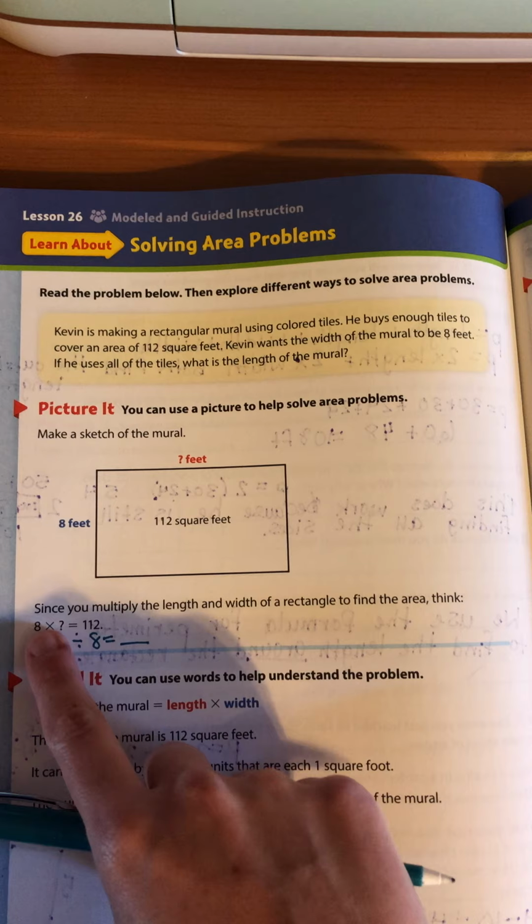Remember on Thursday we were talking about perimeter, and perimeter was when we added up all four sides of the rectangle. Today we're going to be working with area. So if you remember, area is length times width. Length times width, right? We multiply these two things to find the area. So let's read our problem.